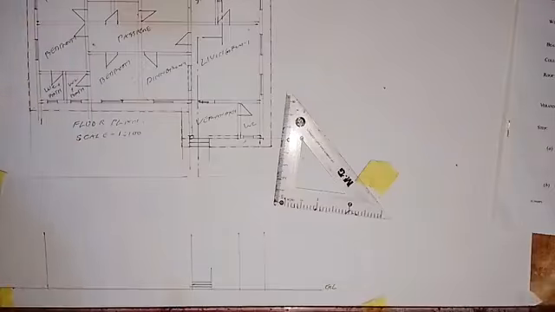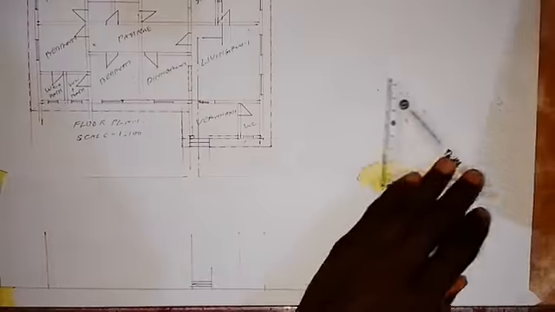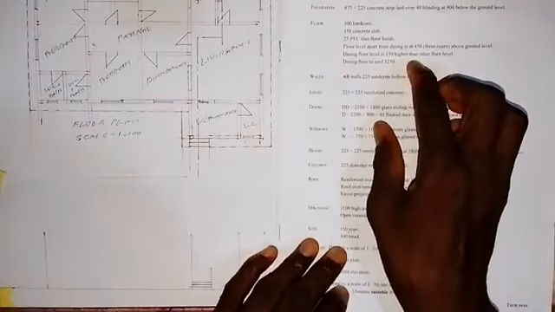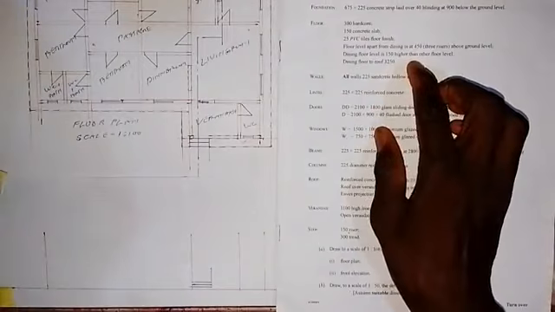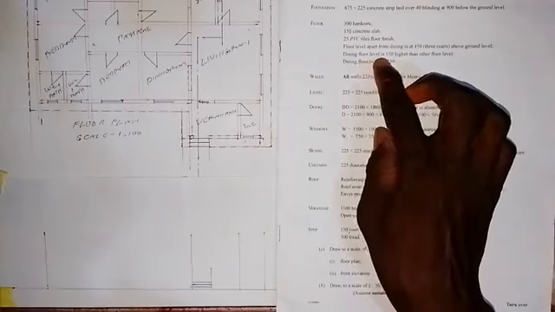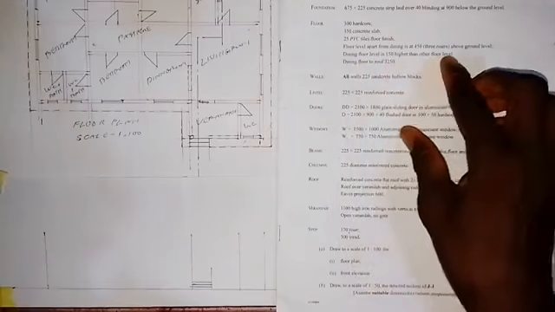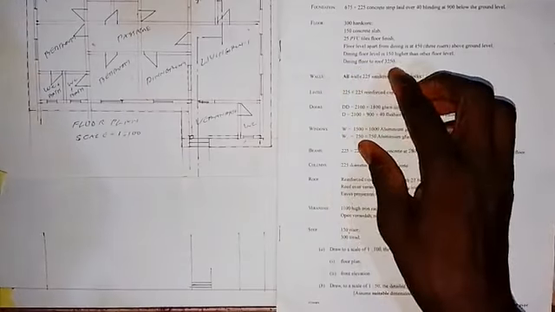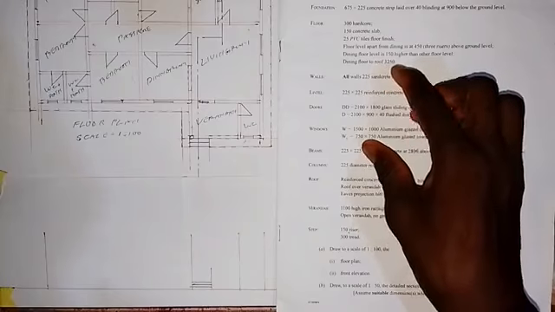All right, so having done that, the next thing that we are going to do is to work on the floor to ceiling height. And for the floor to ceiling height, we have a condition that we have to put into consideration here. So here we have that dining floor level is 150 higher than other floor level. Okay, then dining floor to roof is 3,250.